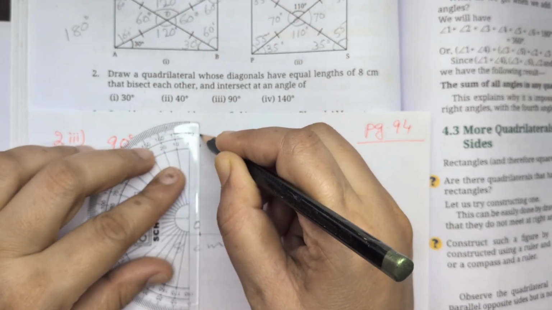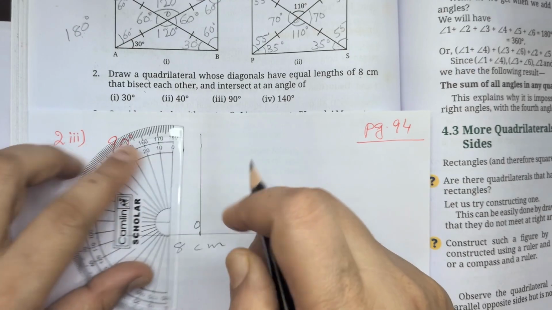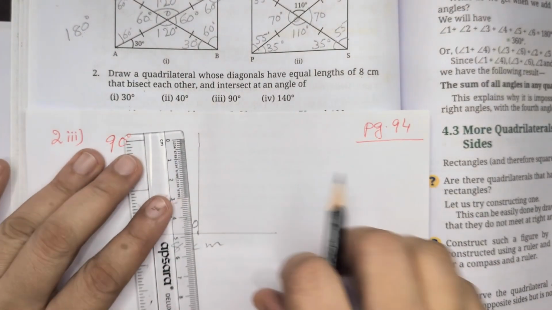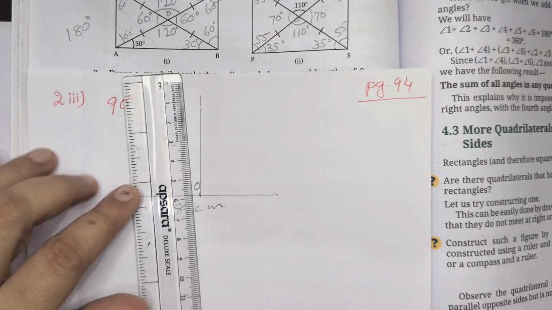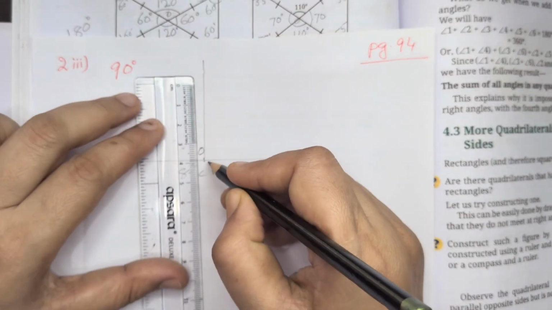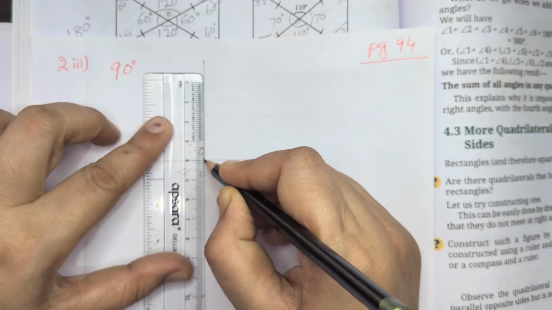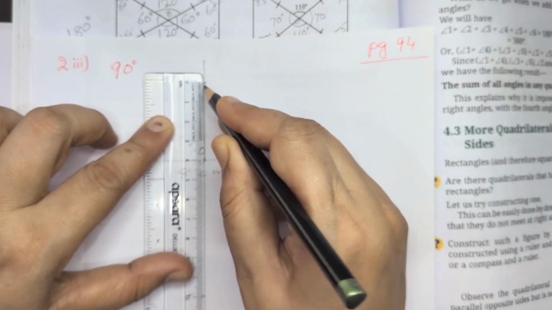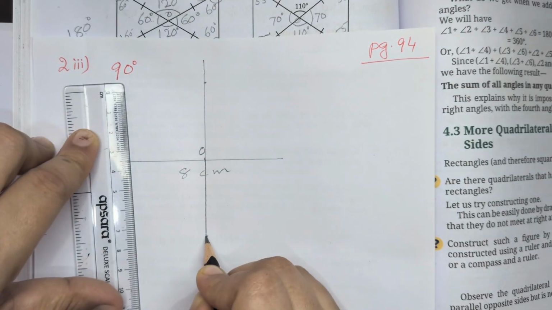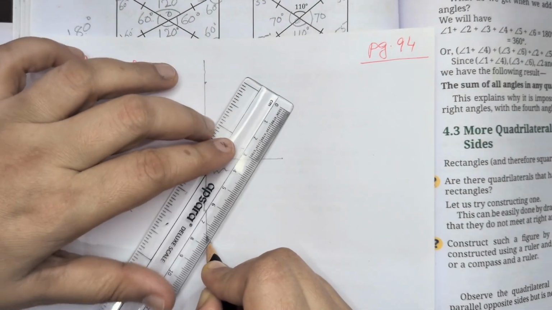Join that. Now we have to extend that line with 4 centimeter up and down. So we need just 4 centimeter on top. Take from here 4 centimeter. Mark that point. And extend here 4 centimeter more till here. Then join the line points.